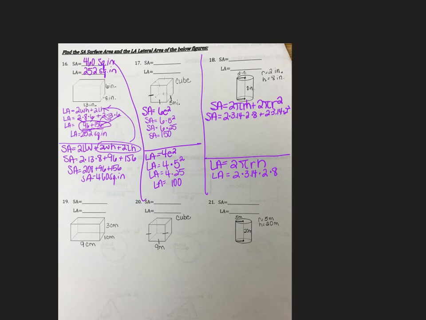Surface area for the cube here is 150 square miles. I'm sorry, cube. We're not doing volume yet. And lateral area is 100 square miles. That's your answer.